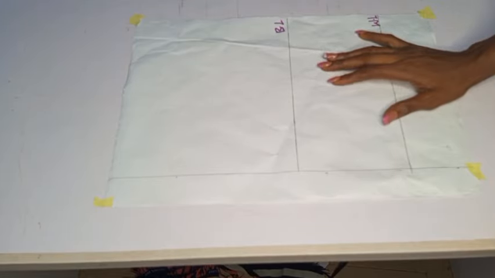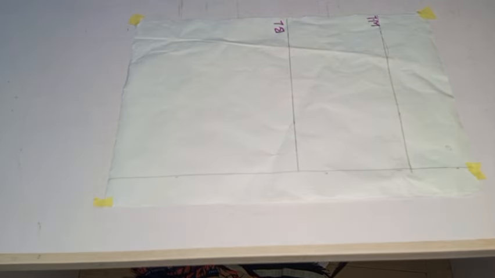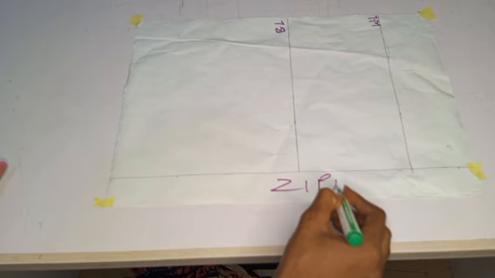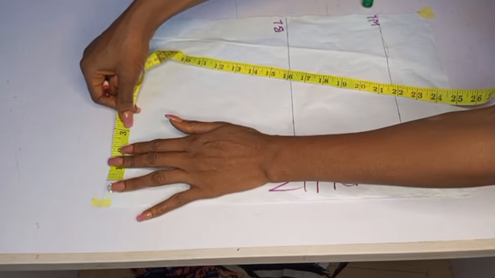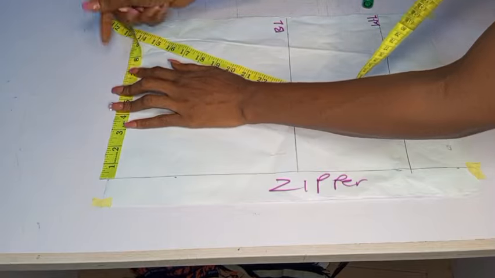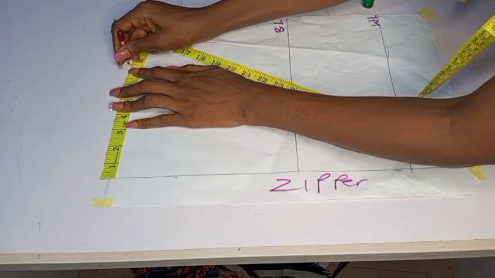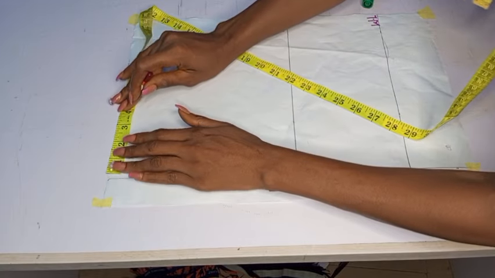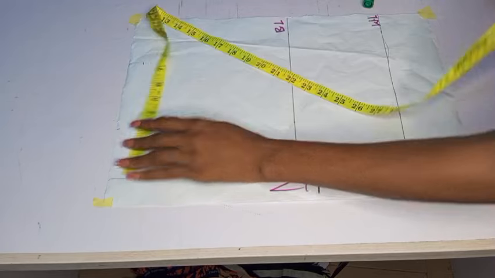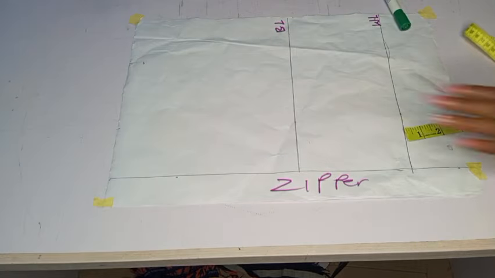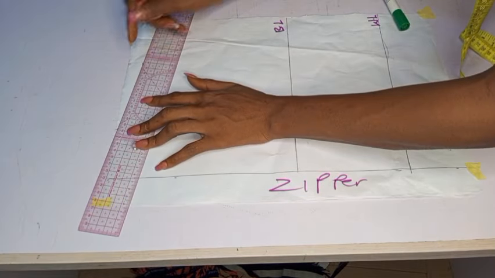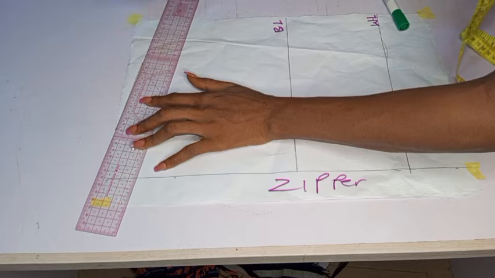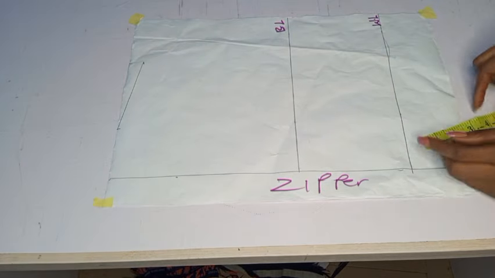For the back pattern, I've already gone ahead to rule out the necessary lines we need: the bust line, the waistline. This is my zipper allowance of 1.5 inches. I'm going to come to the shoulder line, divide my shoulder by 2, just the way we did for the front. At that point, I'll come down by 1 inch for the shoulder slope. I'll come here to mark my neck width of 3 inches, though we'll still adjust it just the way we did for the front. I'll connect from the shoulder slope all the way to that point. Make sure all your measurements are taken after the zipper allowance.